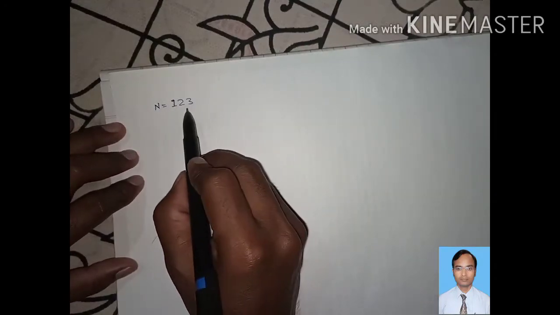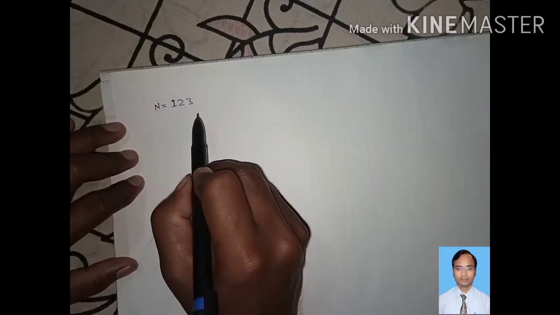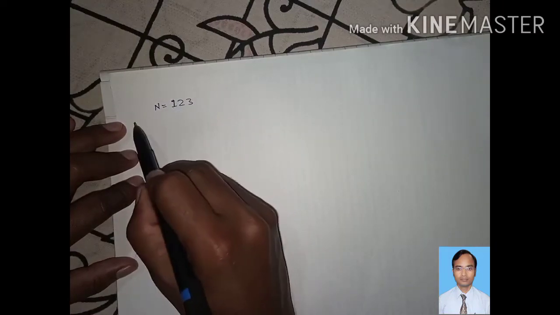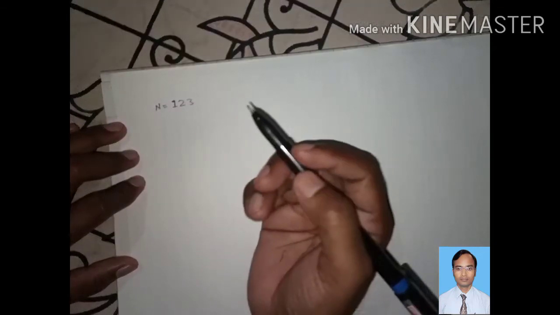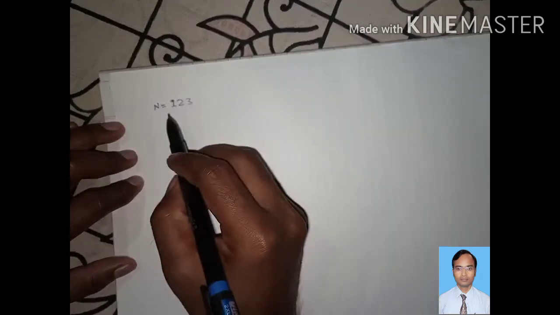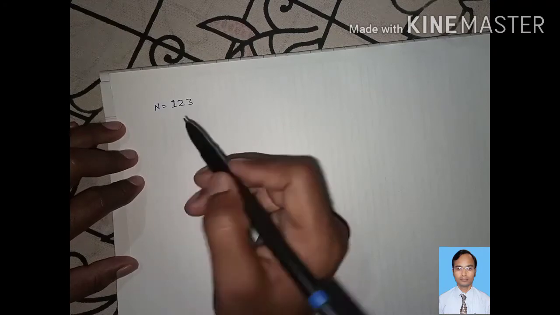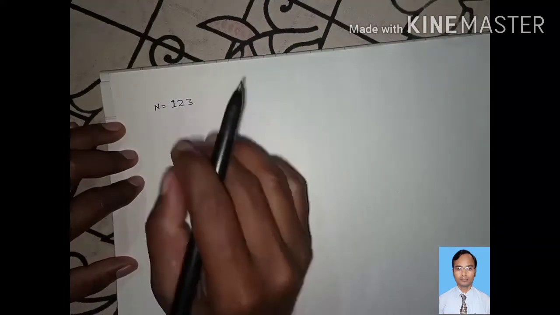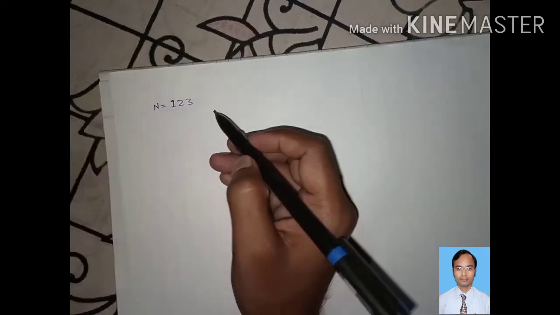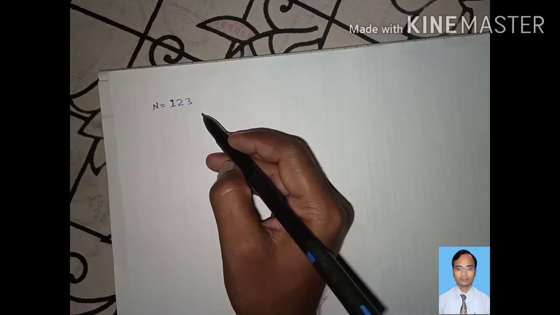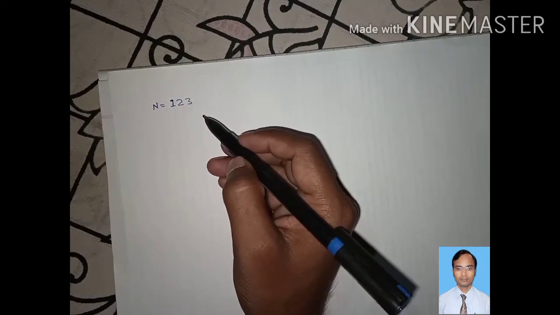And I want to separate each digit, like I want to separate 1, then 2, then 3, because sometimes it is necessary to separate each digit from a number and to perform some calculation using that digit. That's why it is a very important logic.